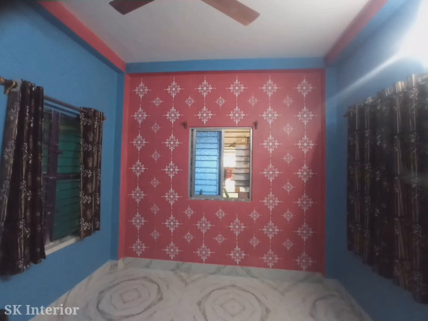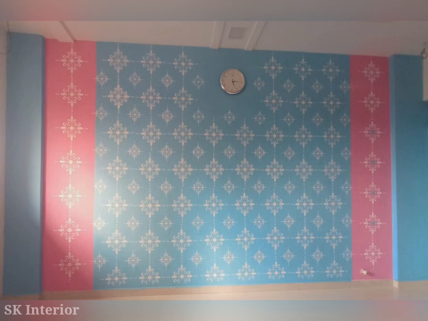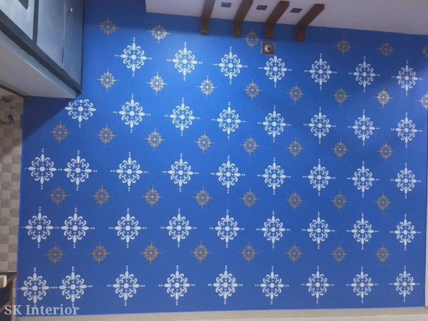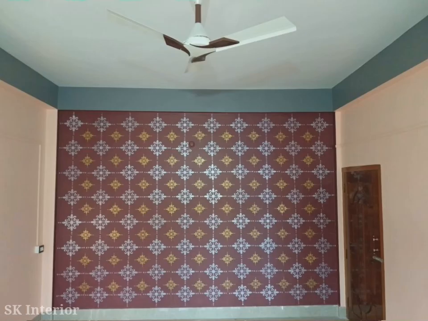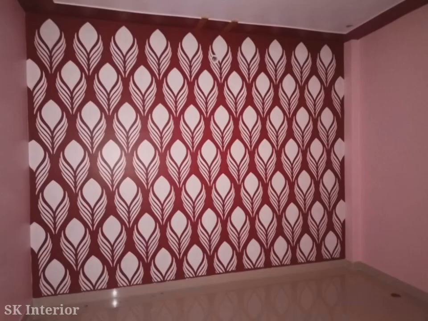The stencils can be reused to create designs on the walls. Therefore, a single stencil can be used to paint the entire wall, and decoration like expensive wallpaper can be enjoyed at a very low cost. The role of walls is important in giving a new look to any house.